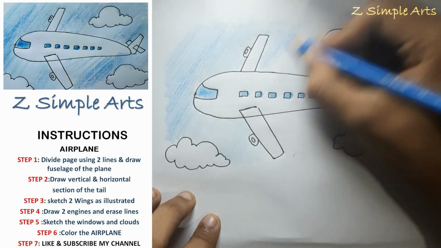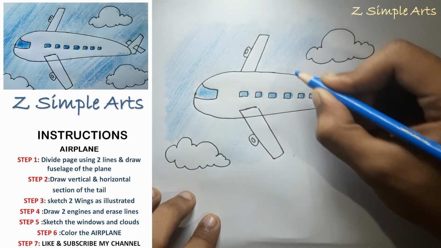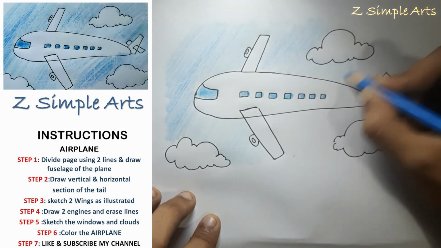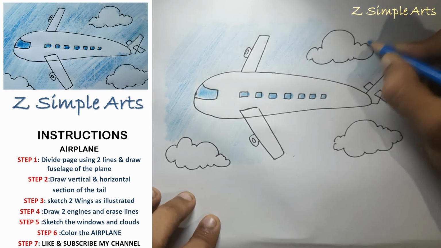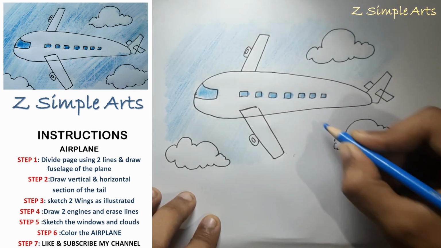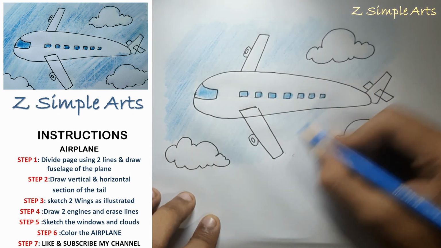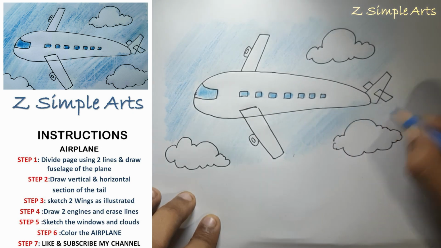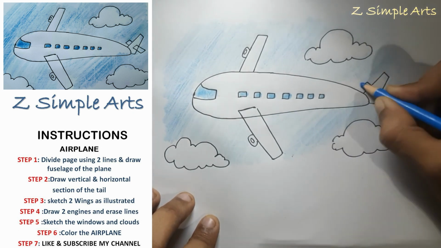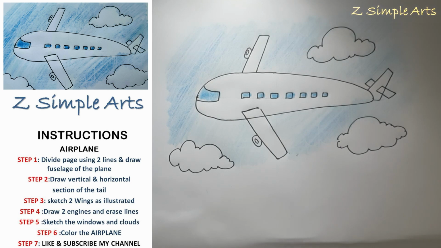My aeroplane will be white color. You can add color if you wish, of whichever your choice. And that's how you draw an aeroplane.